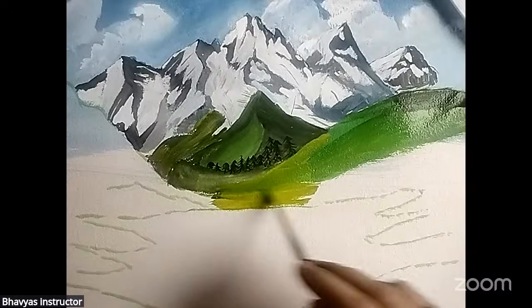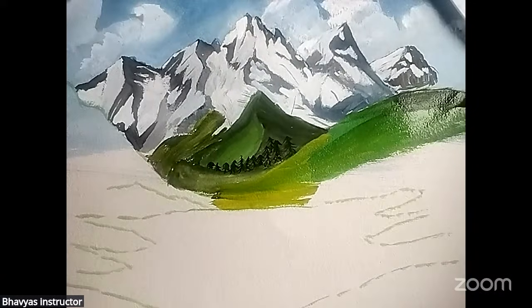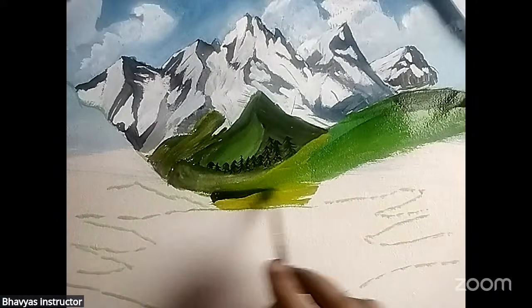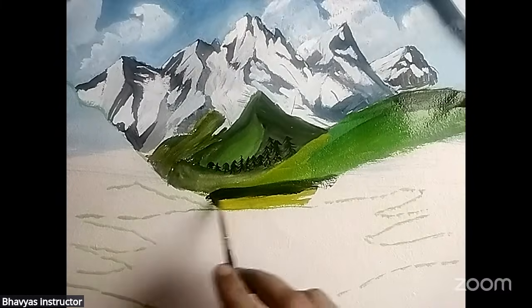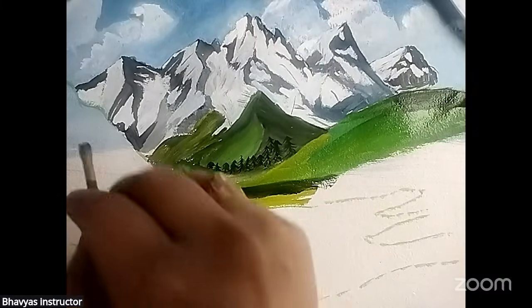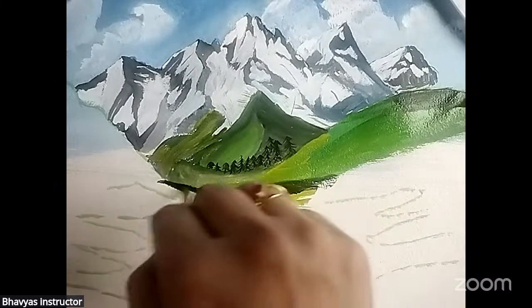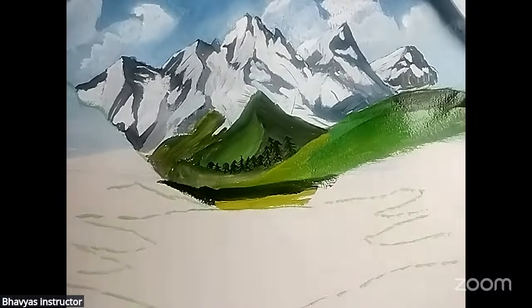Take a little bit of green, dark green, which is a mix of black. Okay, and you can slowly pull upwards.